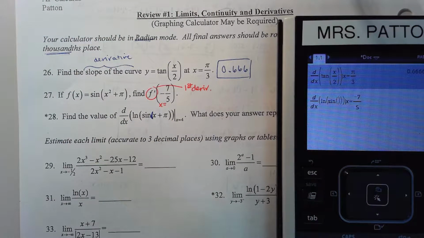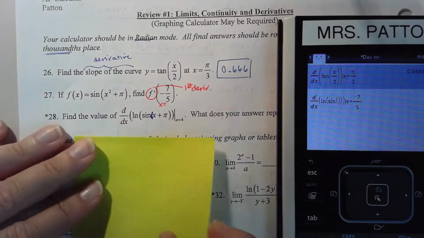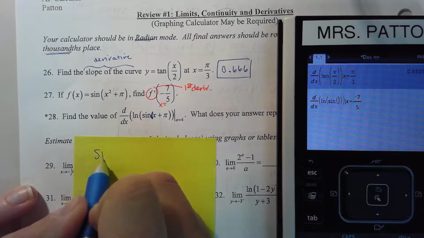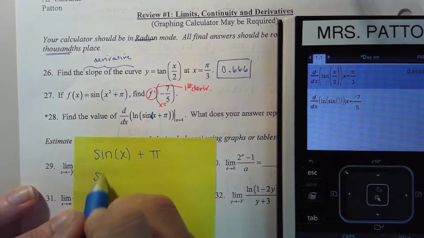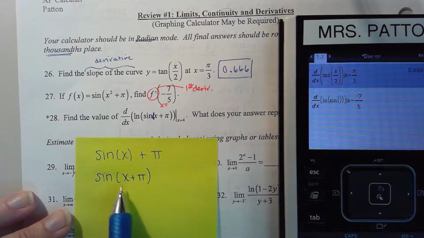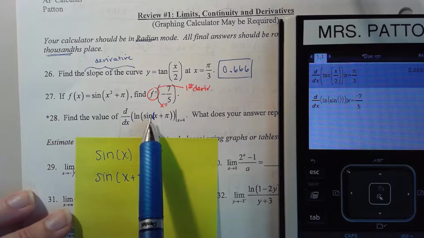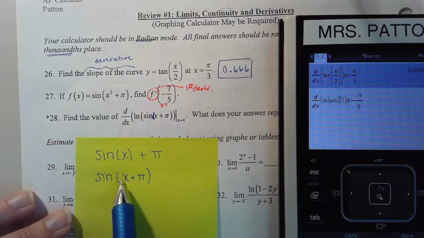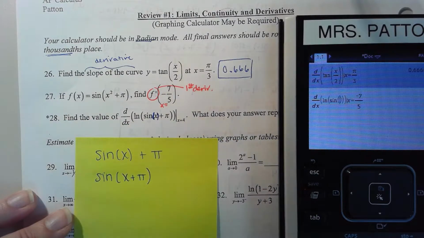This is why most people get this question wrong, because, let me grab a Post-it, there is a huge difference between the sine of x plus pi and the sine of x plus pi, right? This would be a horizontal shift. This would be a vertical shift if we're thinking about graphing. So when we go type this in, they did not say the sine of the quantity x plus pi, which means we have to close the x and then we'll add the pi.